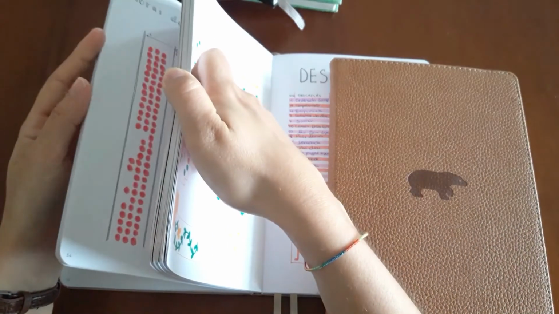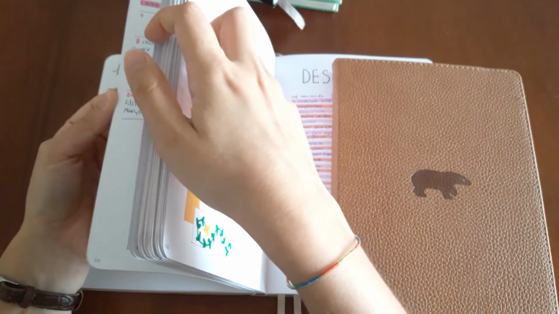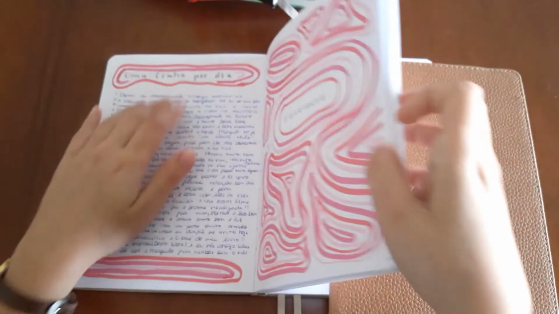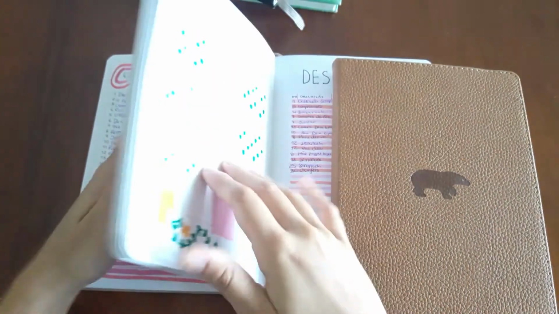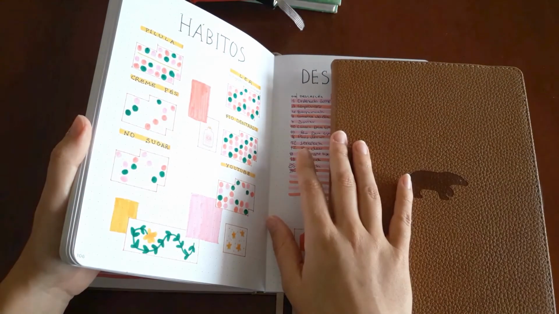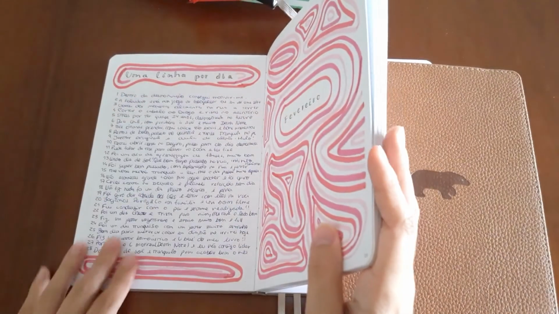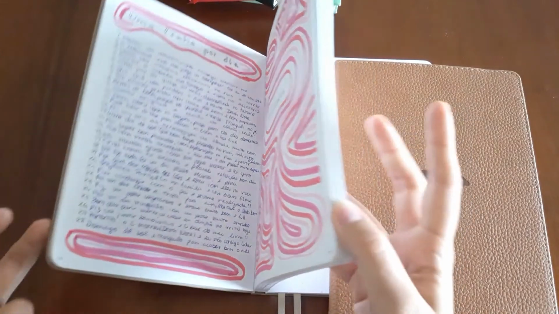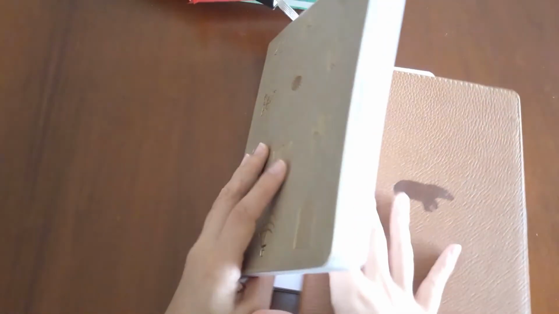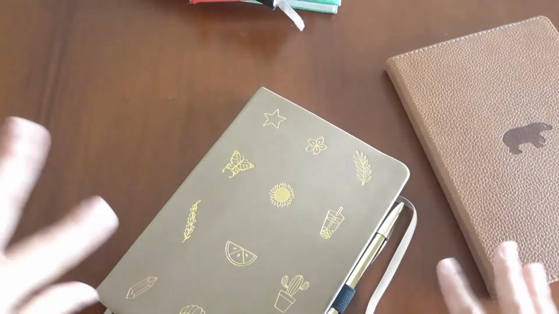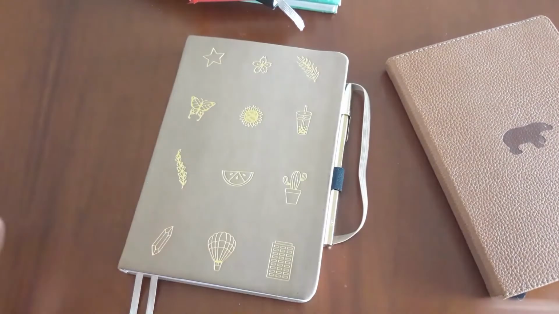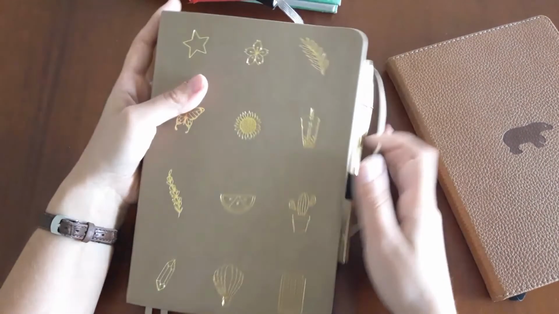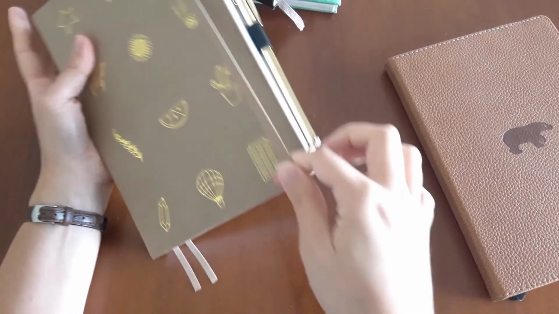For example, in February I did one line a day. It's not a tracker, but I think you're tracking how your day was. So, one line a day. You can do all different types of trackers, but I'm just gonna show you the different layouts of the trackers that I use: sleeping tracker, habit tracker, expenses tracker, and mood tracker.